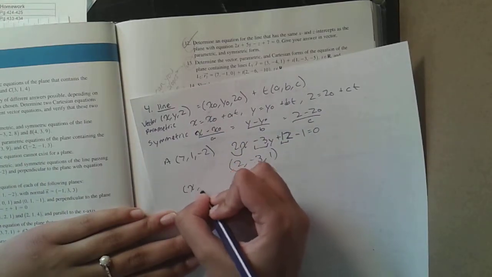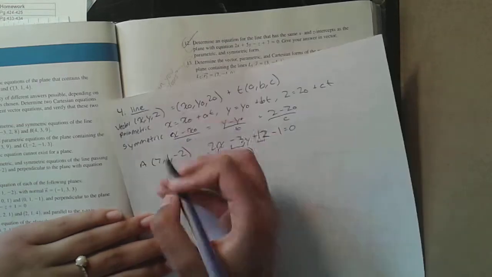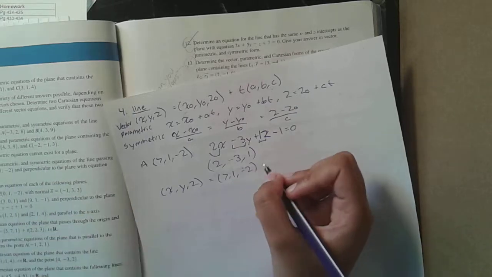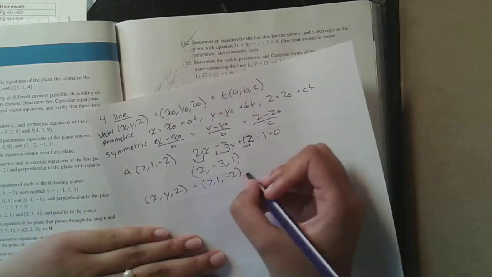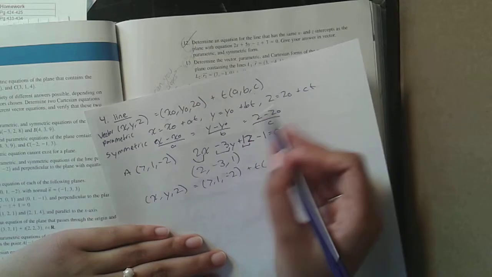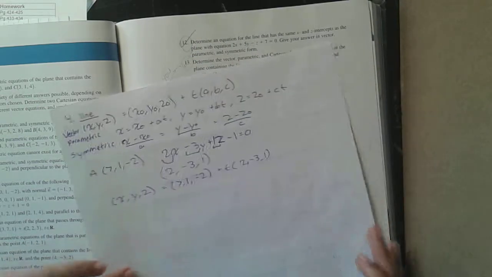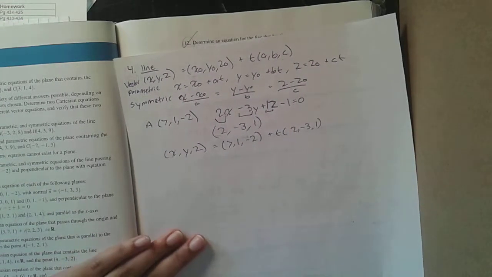So for the vector, the equation is the original, 7, 1, negative 2, and plus t with the normal. This is the normal. Okay, that's the first equation.